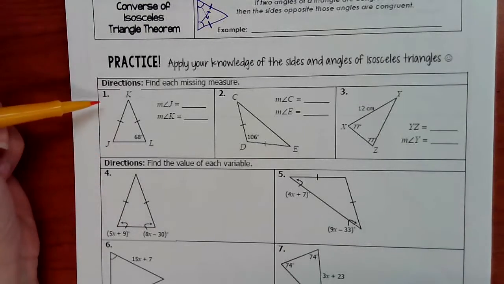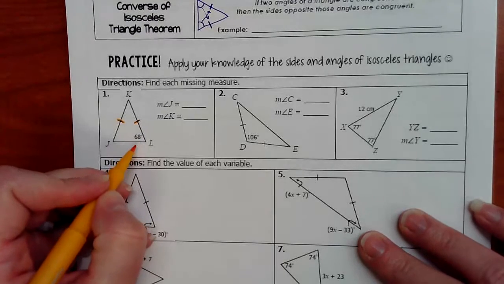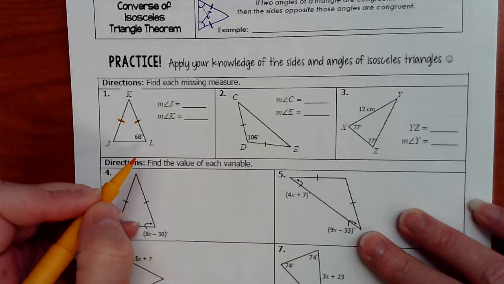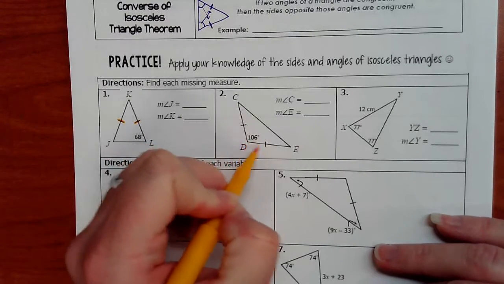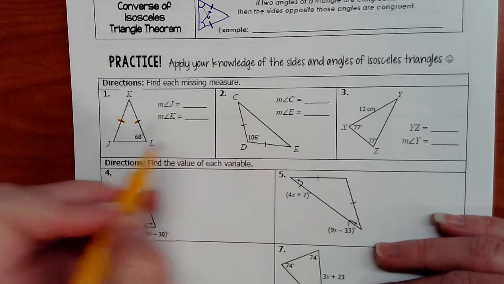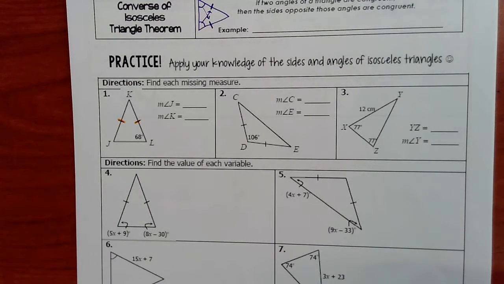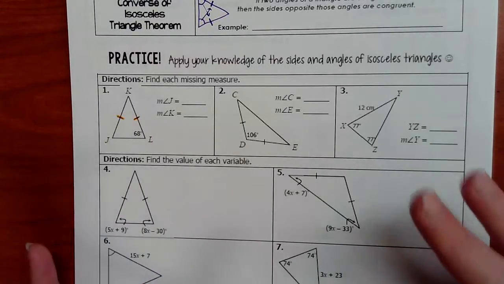For number 1, you are given one of the base angles. If you're given one of the base angles, you're going to do this same exact situation every time. For number 2, you're given a vertex angle. If you're given a base angle or a vertex angle, you solve them differently, but you're going to solve them the same way every single time. So you just have to make sure you know what you're given.